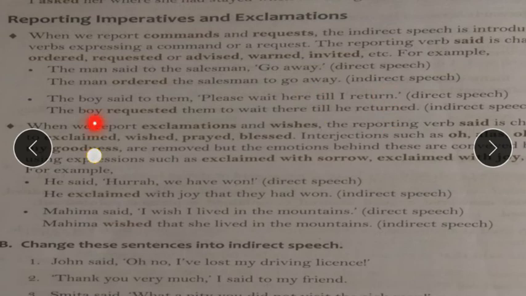Here, the boy said to them, "Please wait here till I return." Please shows that a request is there. So the boy requested them to wait there, here will change to there, till he returned. Return is simple present tense, and simple present tense changes into past tense. So return will change into returned. Right?